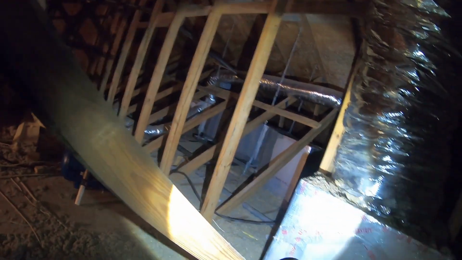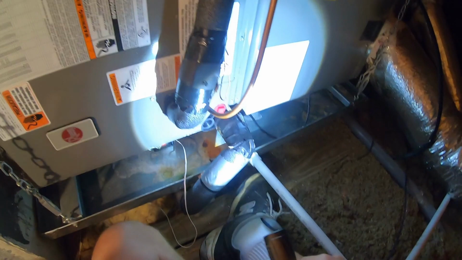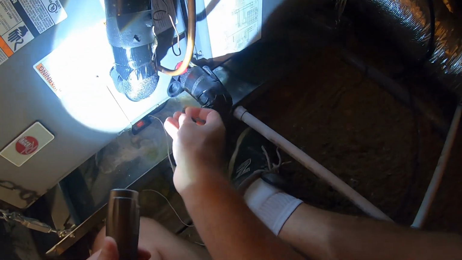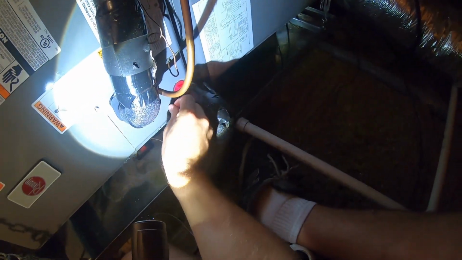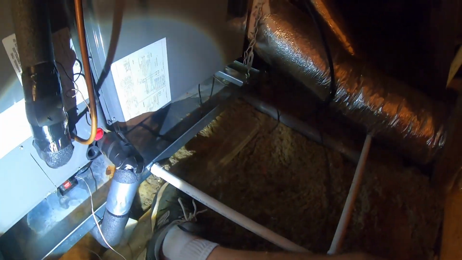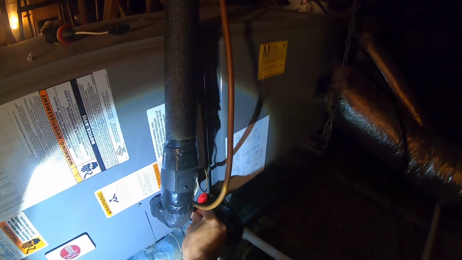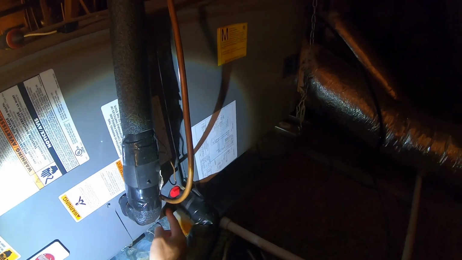All right, so this unit is done. Now on to that unit over there. All right, so same deal with this one. I shoved some pan tablets in there. It's actually the same unit. You see how this one's in much better shape. This one doesn't see as much action as the other one. They're both 2.5 tons. I guess one side of the house is just a little bit bigger.